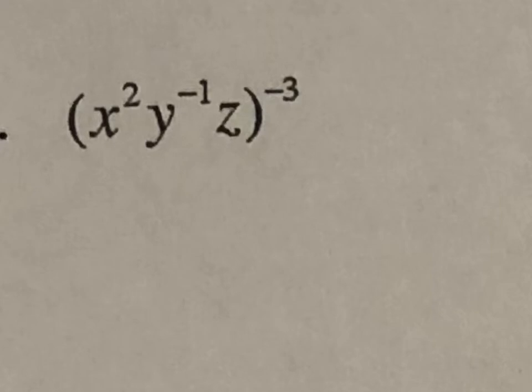Number 4, again, we're doing power to a power. Now, I do understand that I have a negative exponent here, but I'm going to take care of that later. One thing I do want you to recognize is that as we go through this term, notice my z does not have an exponent. For aesthetic purposes, I'm going to put a 1 there.